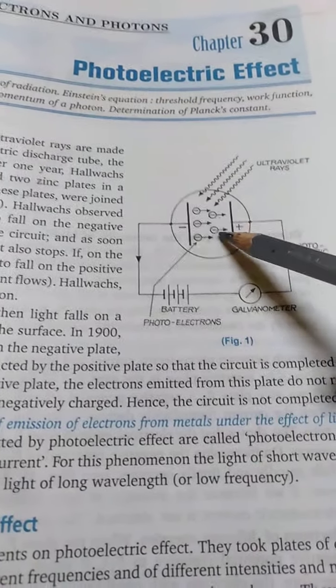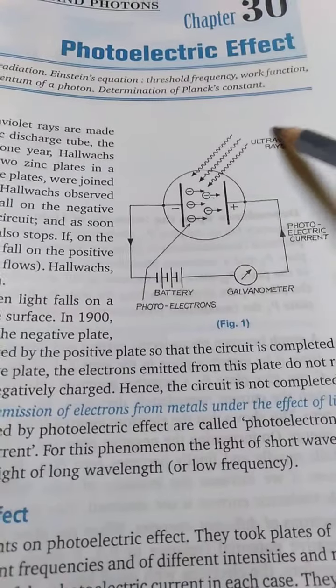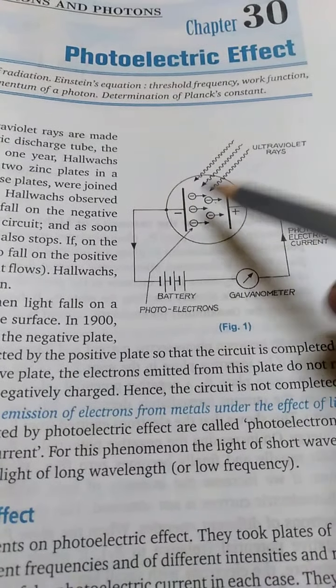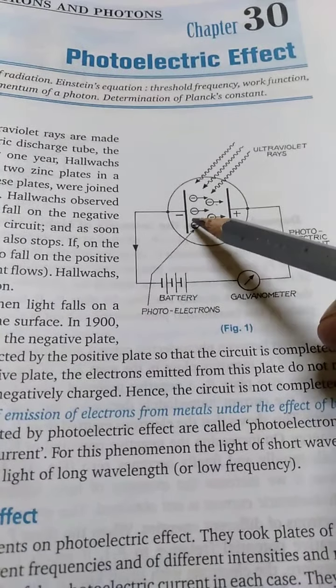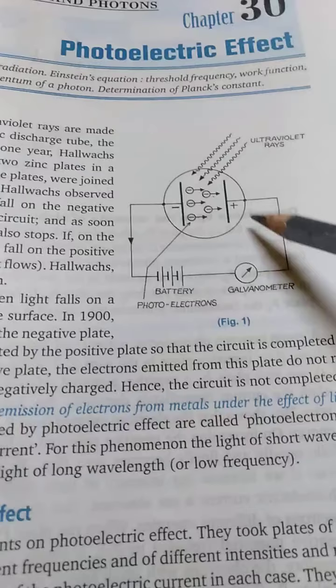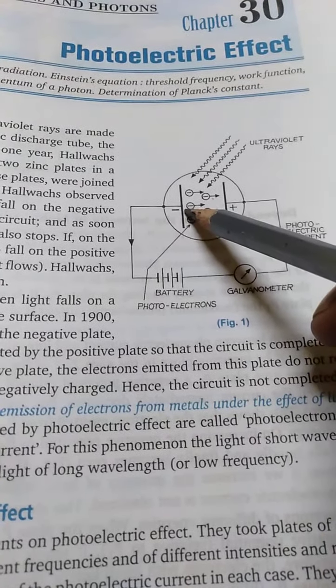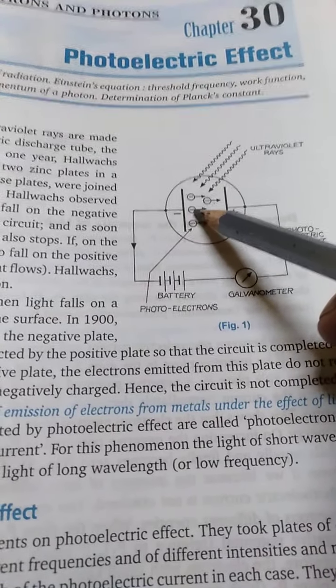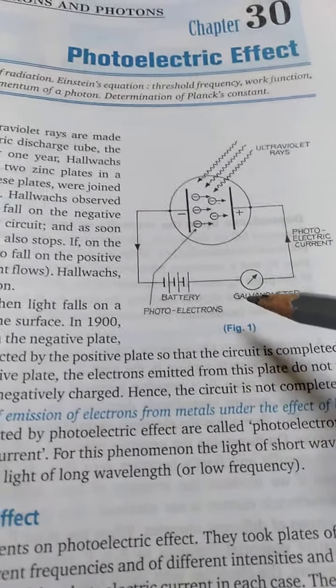It was observed that when light falls on a metal surface, suppose ultraviolet light, a light of a high frequency, when it falls on a metal surface, then what happens? Electrons are emitted from this surface. And if suppose this plate is made positive, then electrons emitted from this plate will move to this plate and a current will be flowing in the circuit.